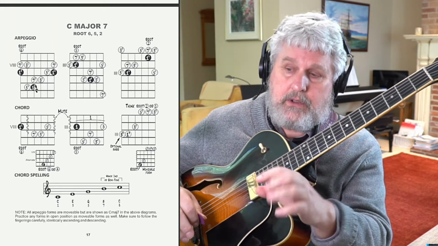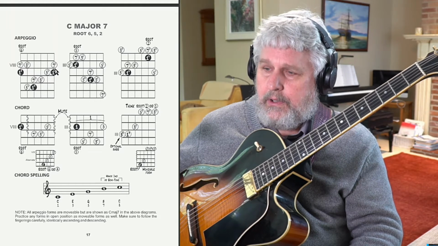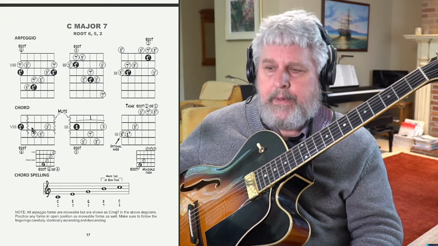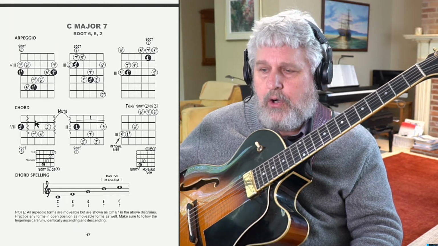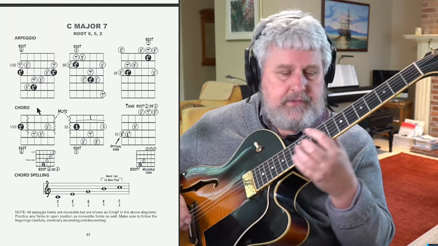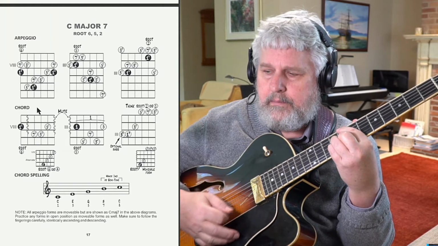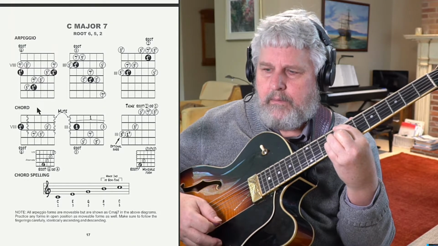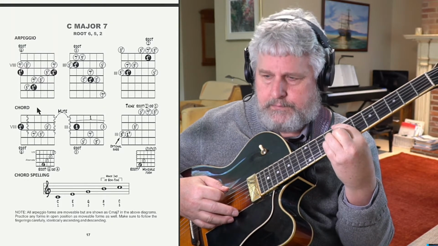So let's first of all take a look at the chord. Below the arpeggio, we have the chord form, the most common chord form that this arpeggio would be derived from. This is a very, very common rhythm chord. We've got the root on the bottom.